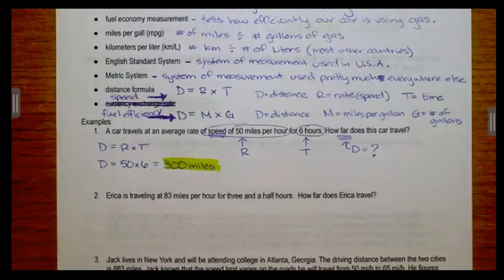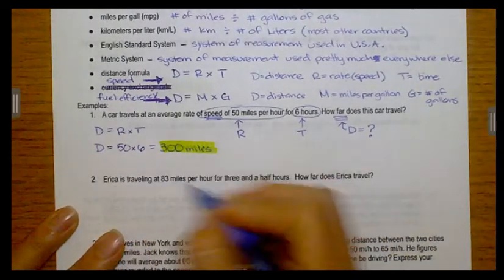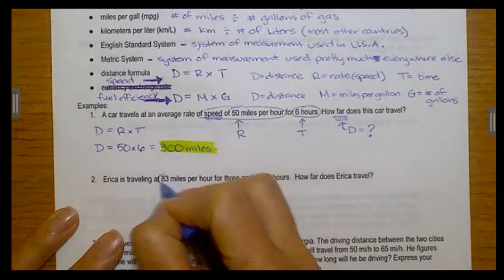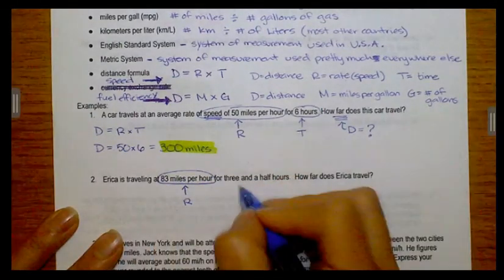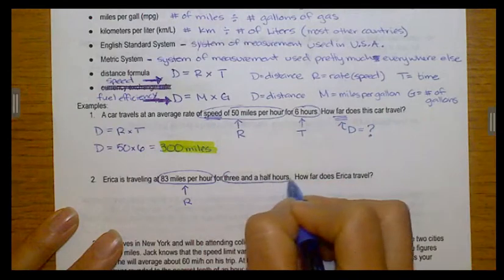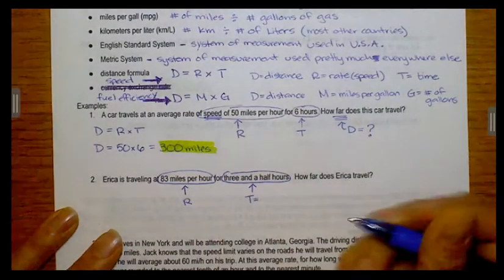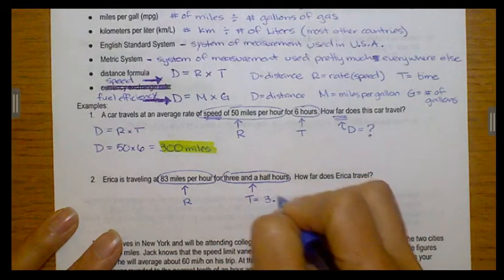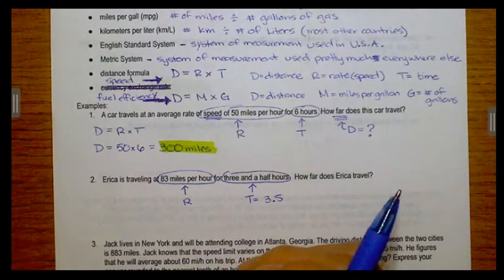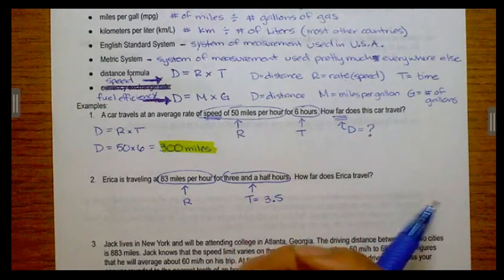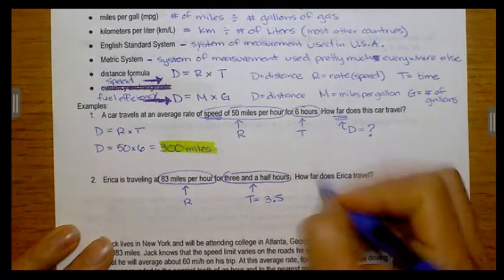We're going to go over how to solve this one. You see, it says Erica is traveling at 83 miles per hour. So here is her speed, which is going to be our rate, for 3.5 hours. So this is her time right here. And if it's okay, I'm going to use 3.5 for my time instead of 3 and a half, just because a half is a fraction. It's equivalent to 0.5, but it's hard for me to put that in my calculator. So I'm going to use 3.5.